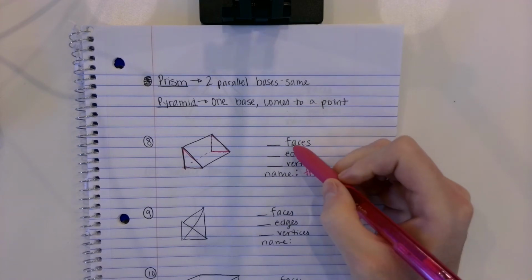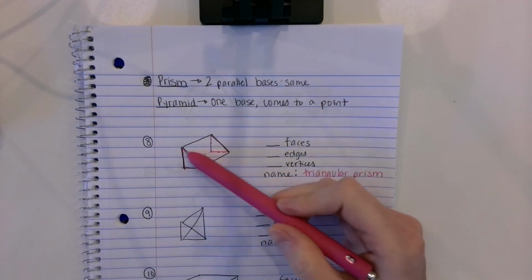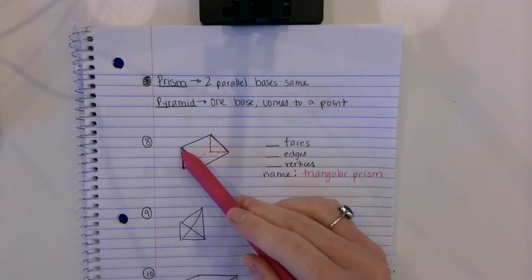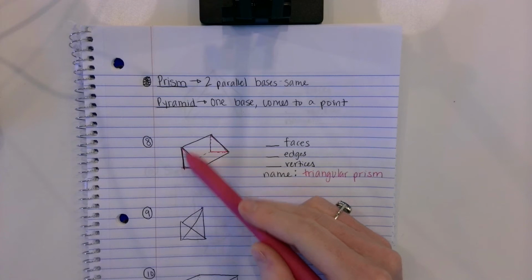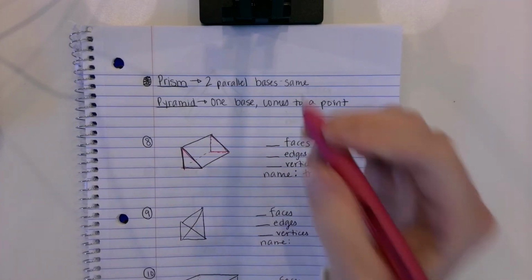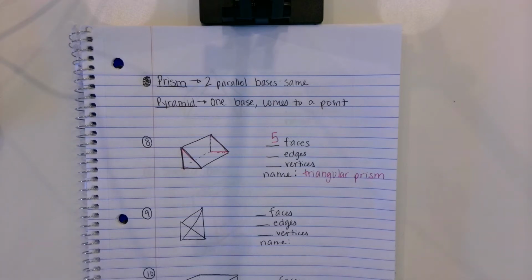Okay, now as far as the number of faces, let's count each face that it has. So it has this triangle 1, that triangle in the back 2, this big rectangle in the front, this rectangle in the back, and then one on the bottom. So that should be 5 faces. For edges, you're counting every single straight line, every edge.